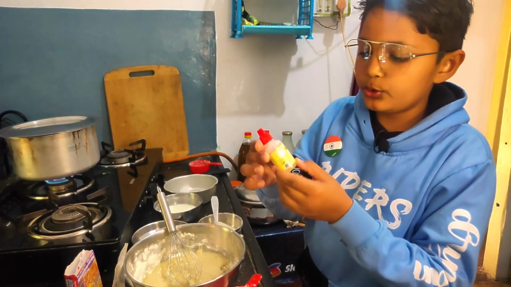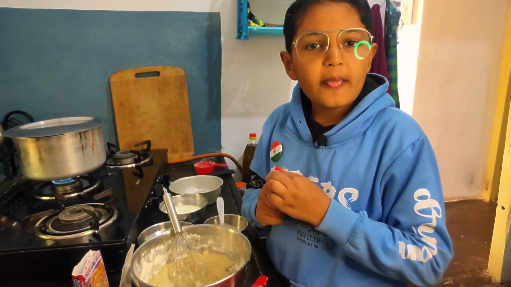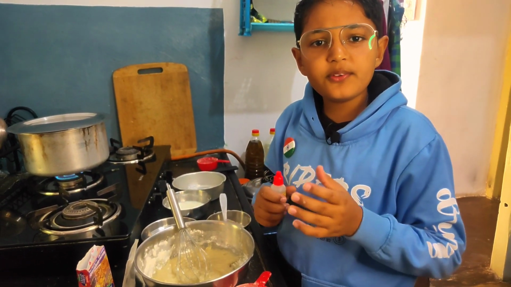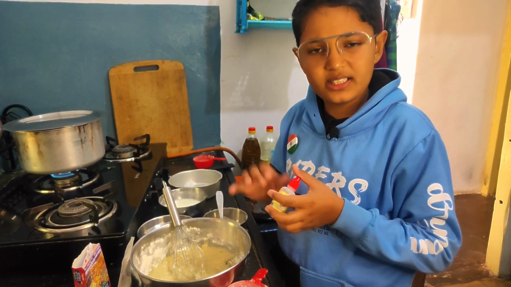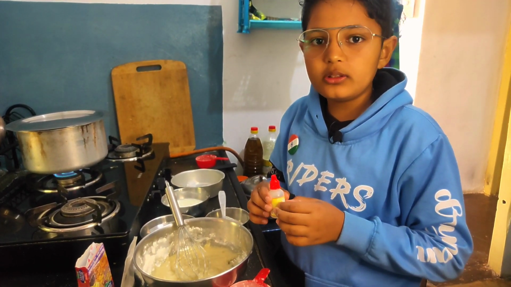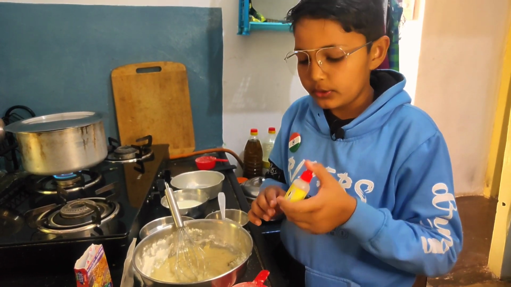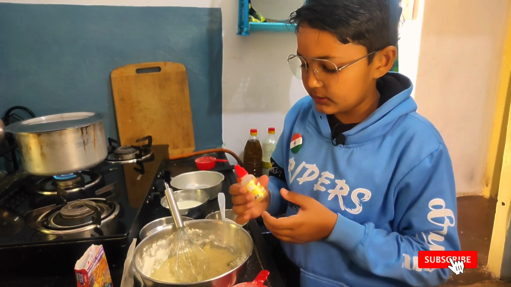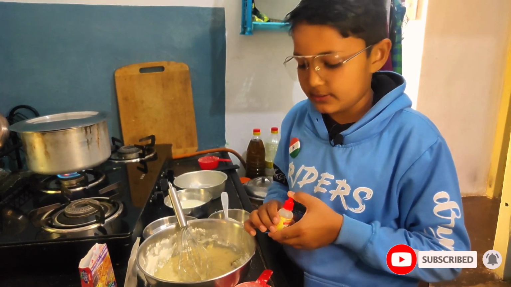I am going to use pineapple essence, and see, if you are baking cake and it is tasting odd and not good, you may be pouring the vanilla essence too much. You can use other essence too, like I am using this pineapple essence.